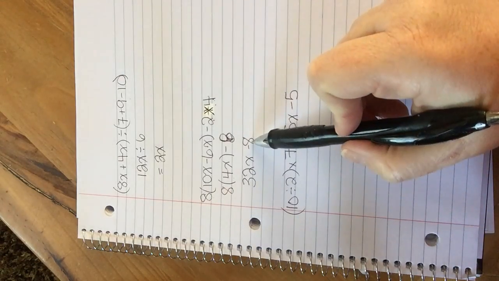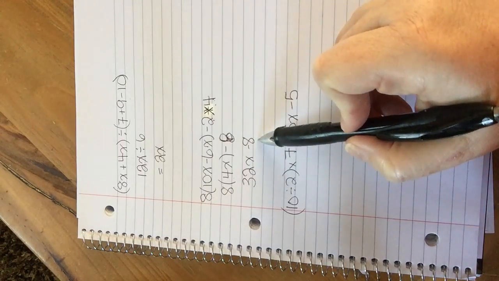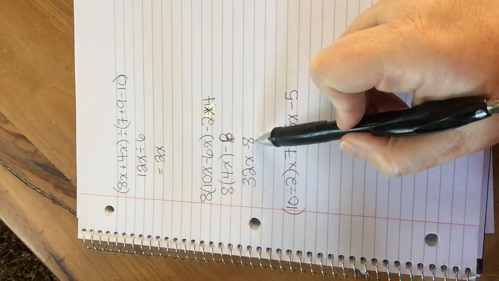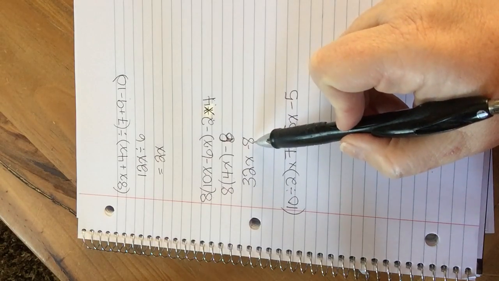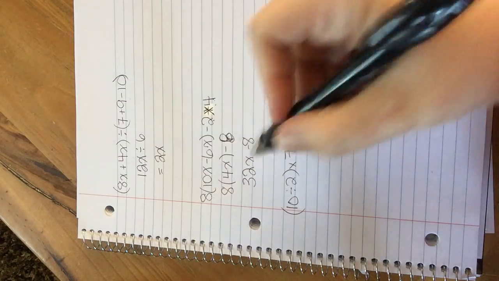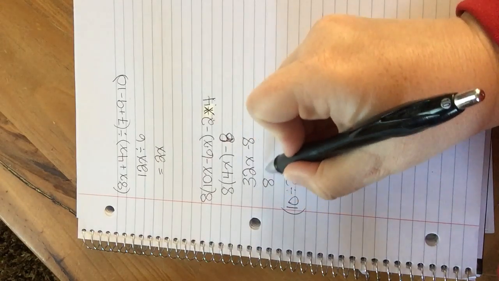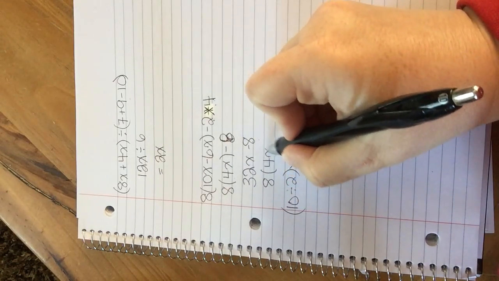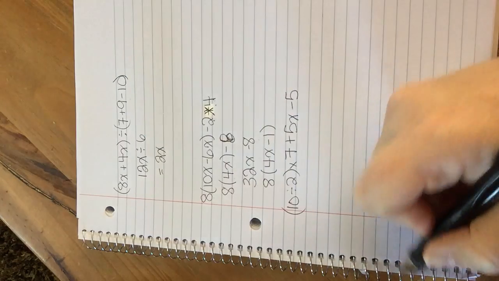Now, I can leave it there if I want, or I can factor it. If I factor it, I know that 8 actually goes into 8 once and 32 4 times. So I can pull out the 8, and then that would be 4x minus 1.